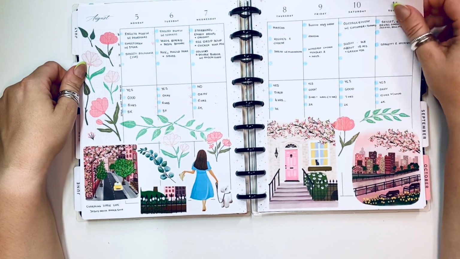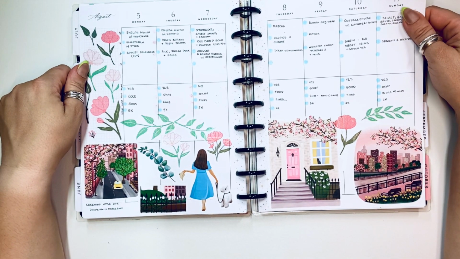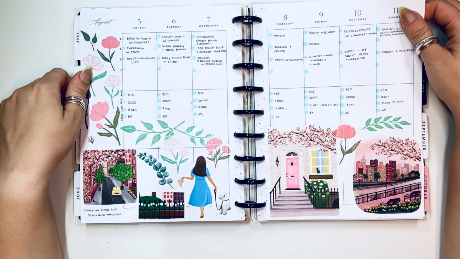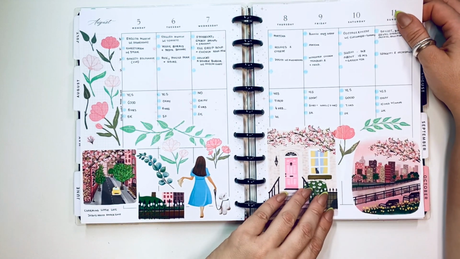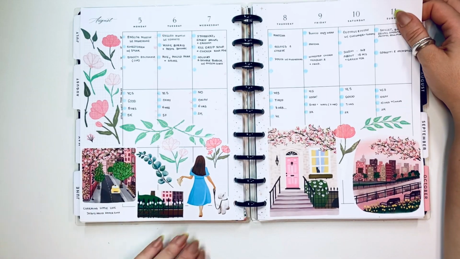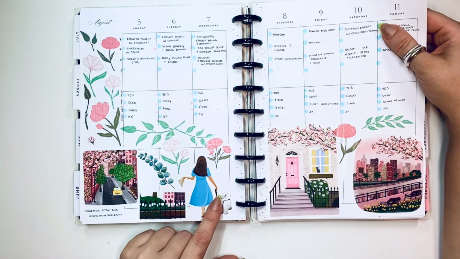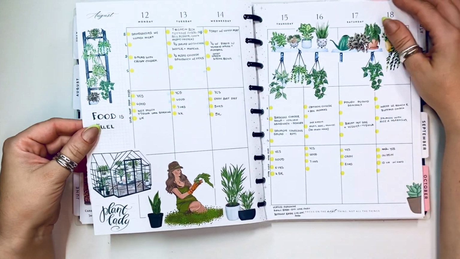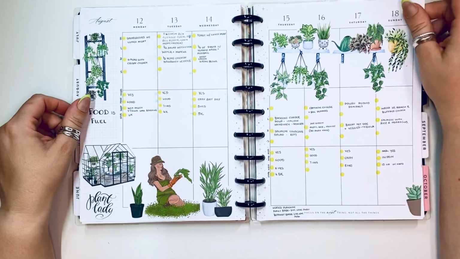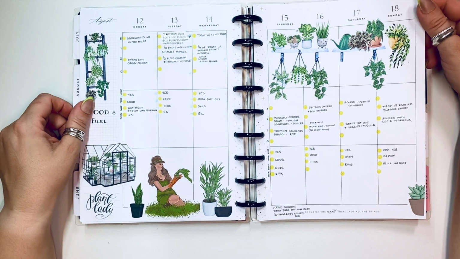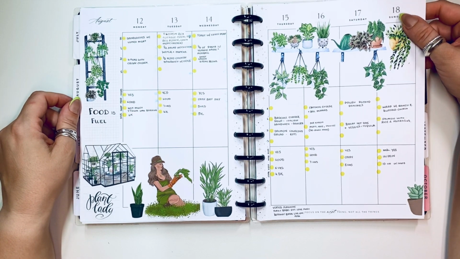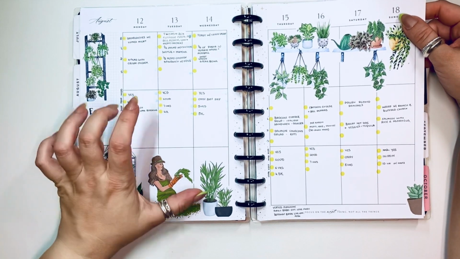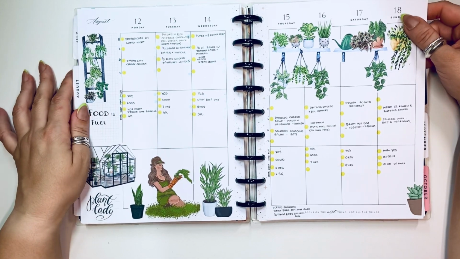This is Charming Little Life from JoJo's Pretty Paper Shop. I really do adore this one with the city and kind of all of the florals still there. A little Westy with a girl walking. I just love it. And this one is Verse Planning, Plant Babe, and Botanist Babe from Live Love Posh. Those 2 books plus the girl from Verse Planning.